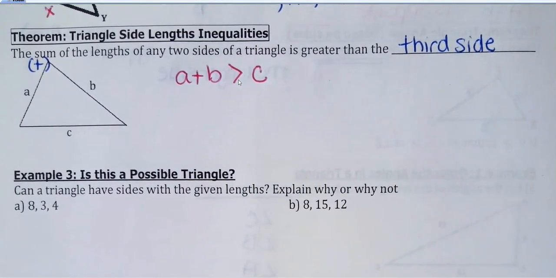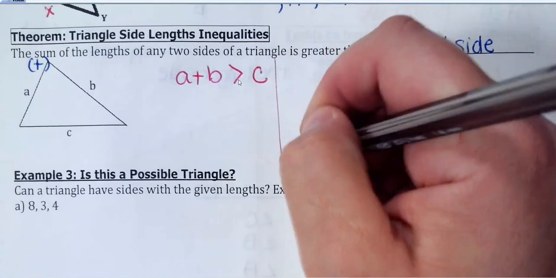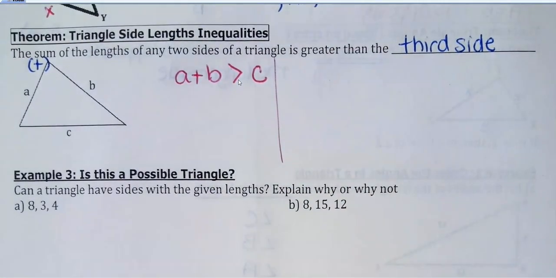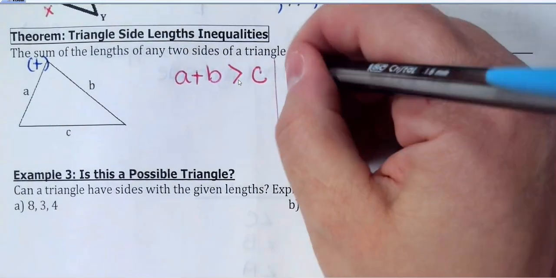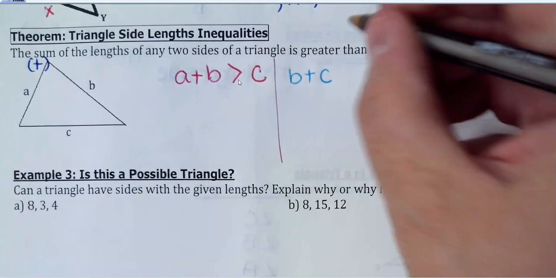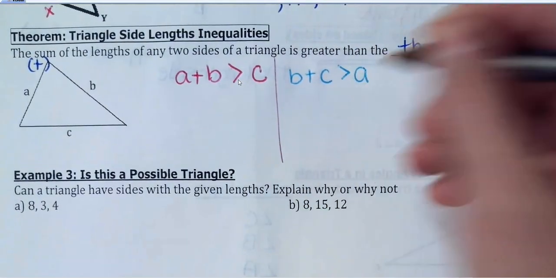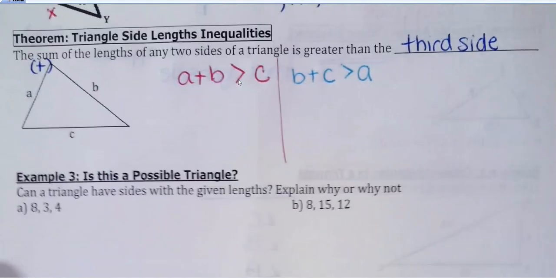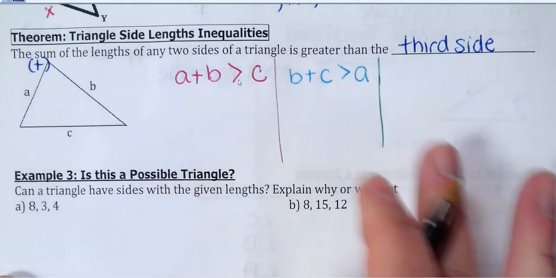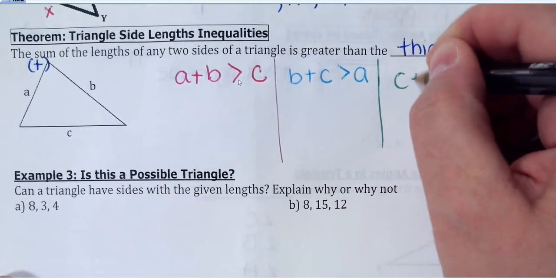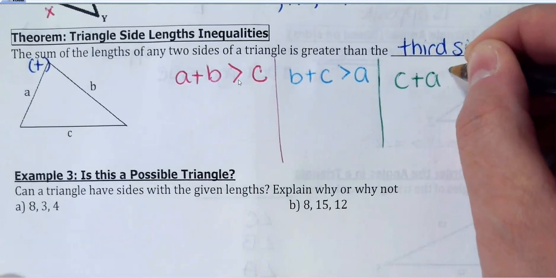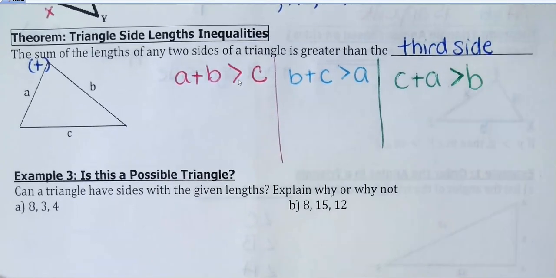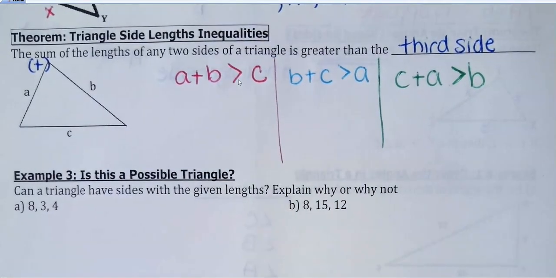And I'm just going to write down, there's three possible ways to do this. So if I pick a set of different sides, if I do B and C, if I add those together, that has to be greater than the third side. If I set it up like that, that would be A. And then I could do one more. So let's see what I haven't added, C and A. If I take side C and side A, add those guys up, that has to be greater than the third side. In that scenario, it would be side B.